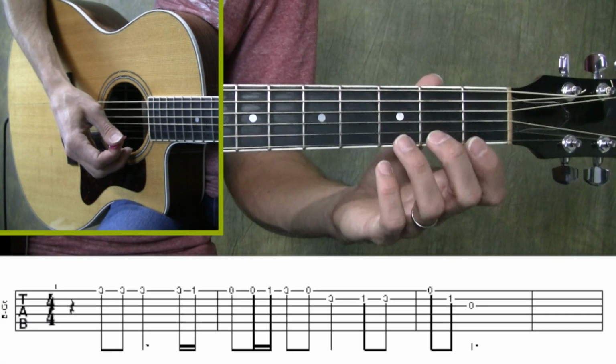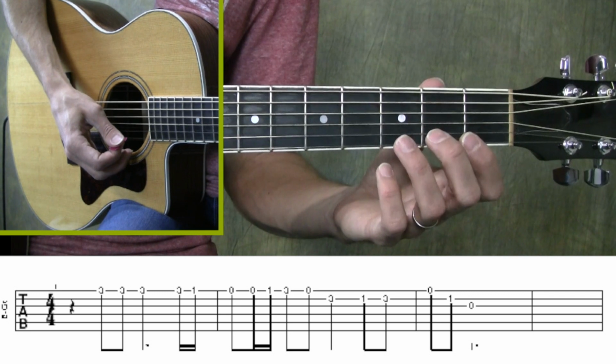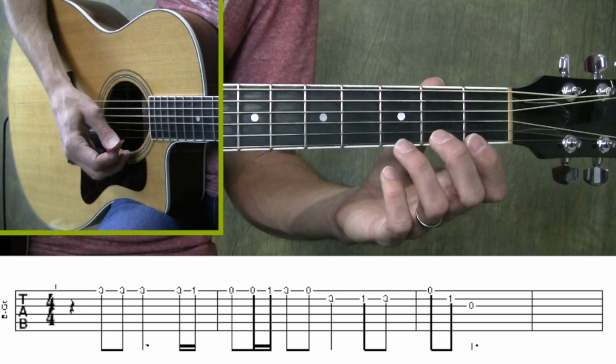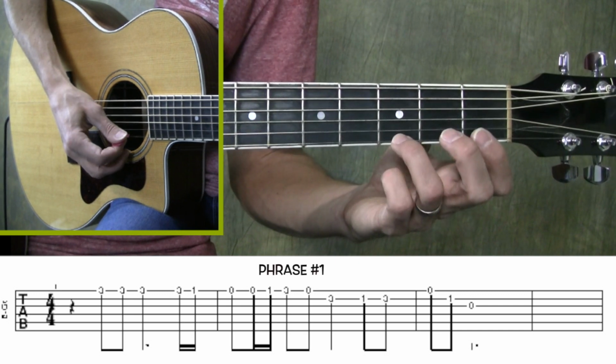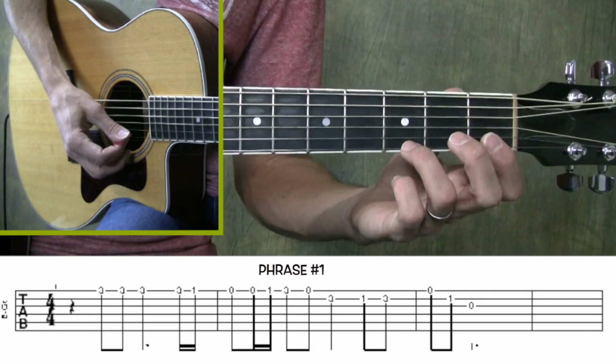Okay, so now that you've learned the scale, you're ready to learn the song. And this song consists of 3 phrases plus a tag at the very end. Here's phrase 1, 2, 3, 4.